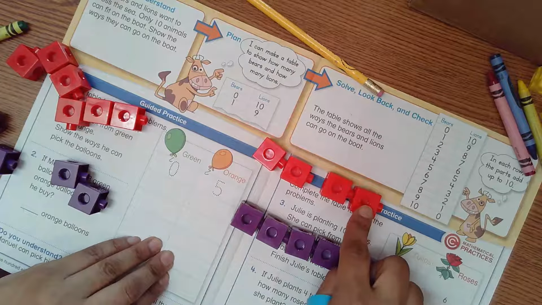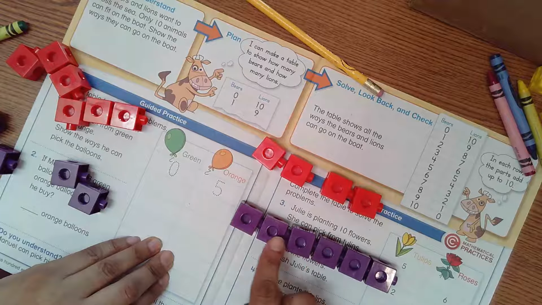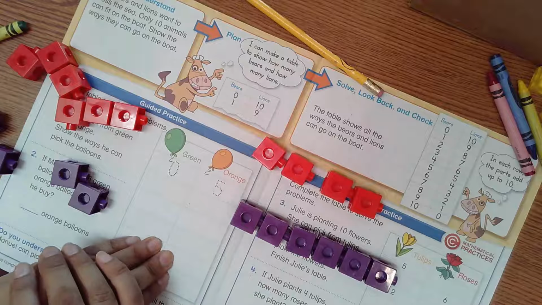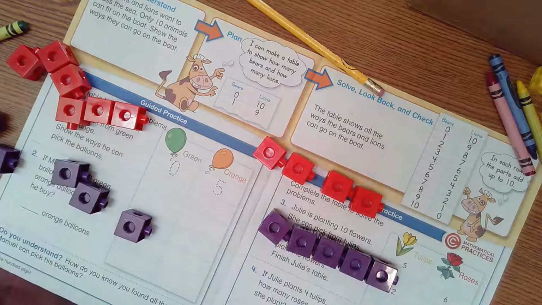And how many bears? 1, 2, 3, 4. 1, 2, 3, 4, 5, 6, 7, 8, 9, 10. 6 and 4 makes 10. All right, I'm gonna take away 1 line.